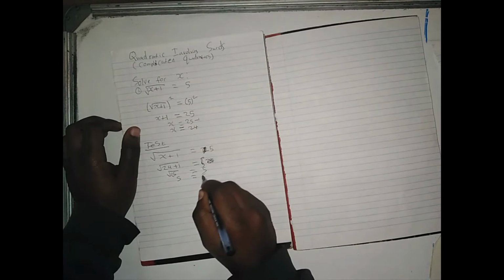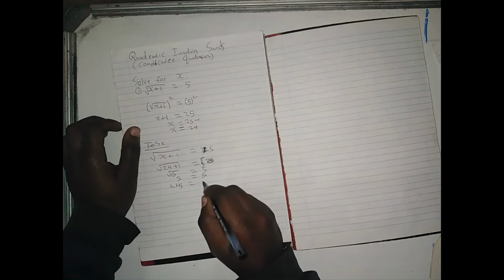What is the square root of 24 plus 1? It is the square root of 25, which is equal to 5. So we've got 5 is equal to 5, which means the left hand side is equal to the right hand side.